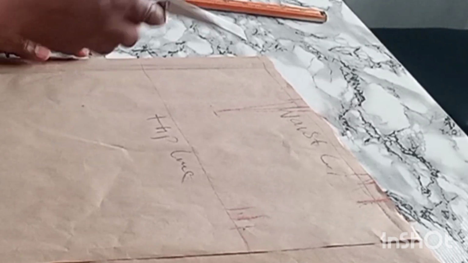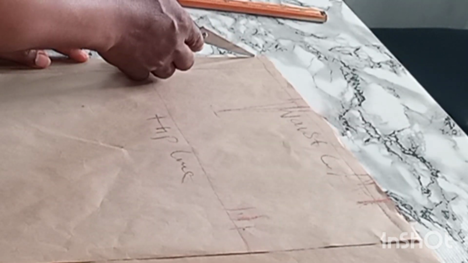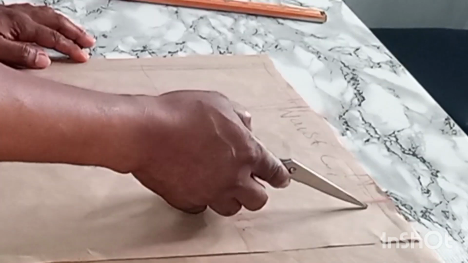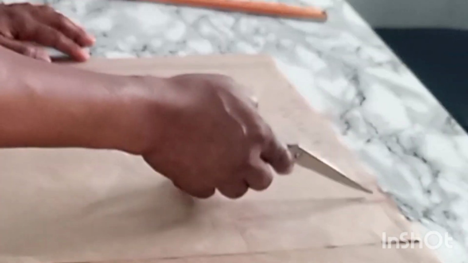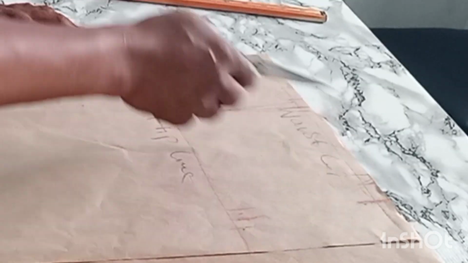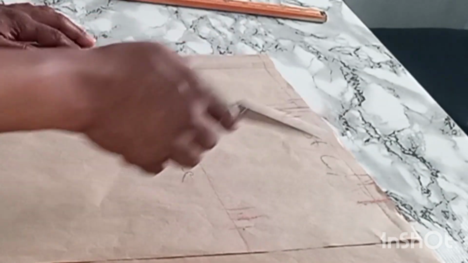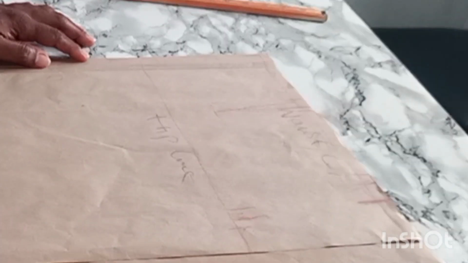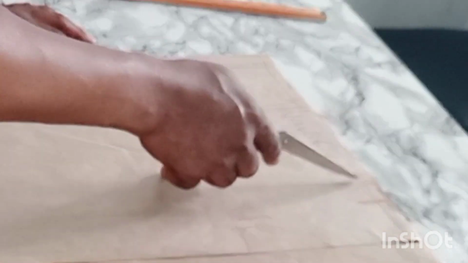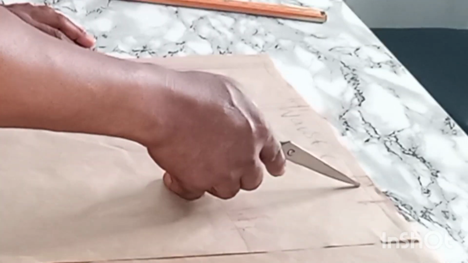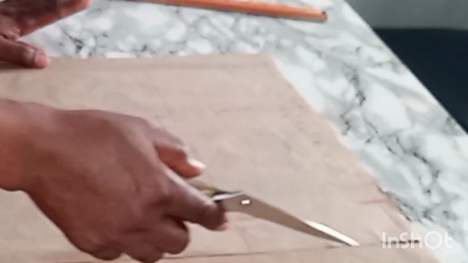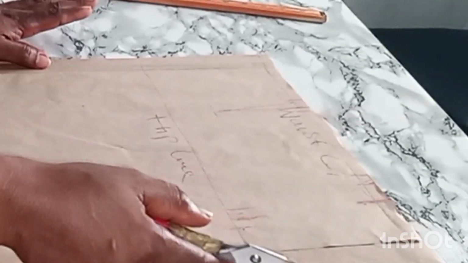So now let us explain again. We measure here the waist. The waistline was 34. 34 was the total waist, and we divide it by 4. When you divide it by 4, we have 9.5. To the 9.5, we add ease around the waist so that it will not be too tight.